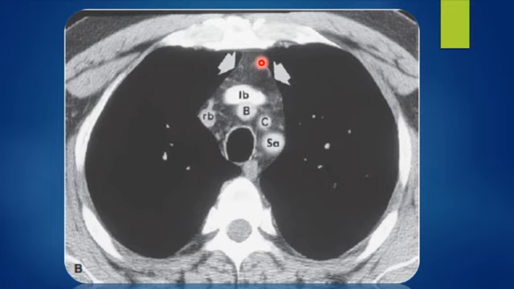Here we are in the anterior mediastinum. Posteriorly, we have the right and left brachiocephalic veins. The right brachiocephalic vein exhibits a vertical course. So in transection it appears round, while the left one, as it crosses, will have a tubular or ovoid shape.